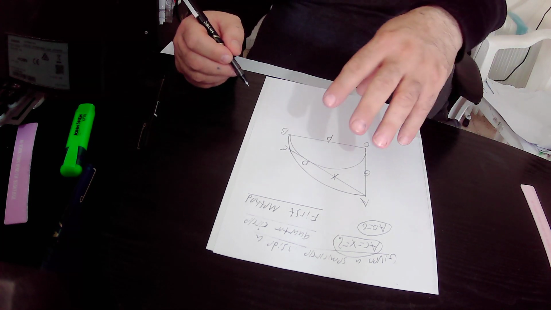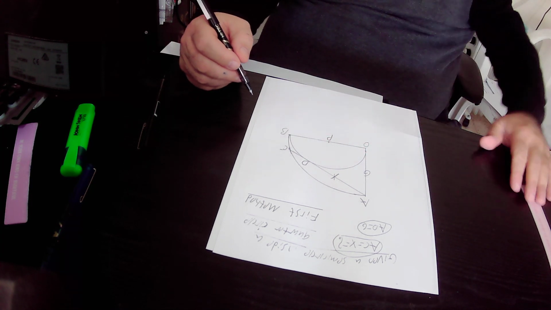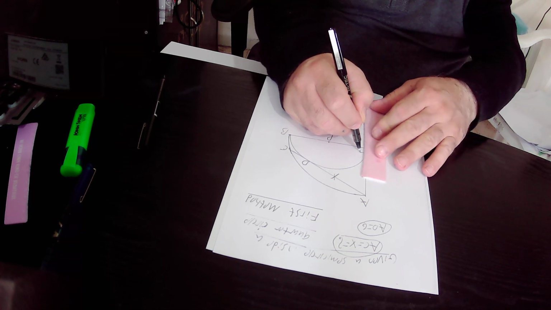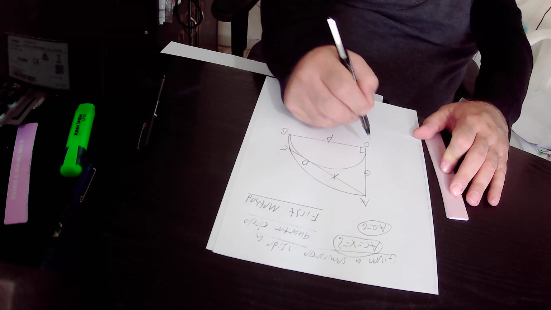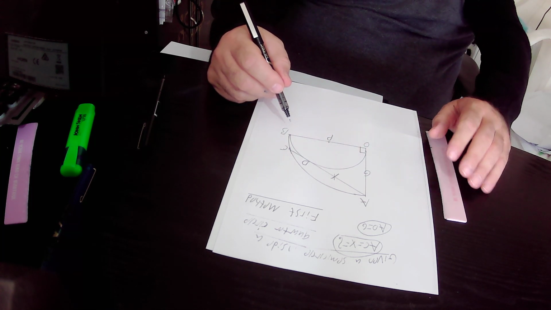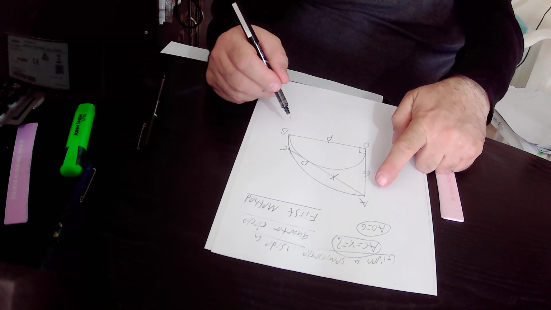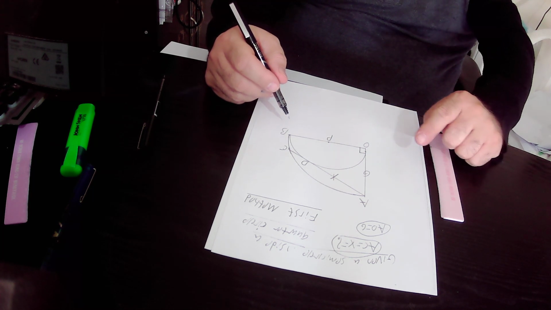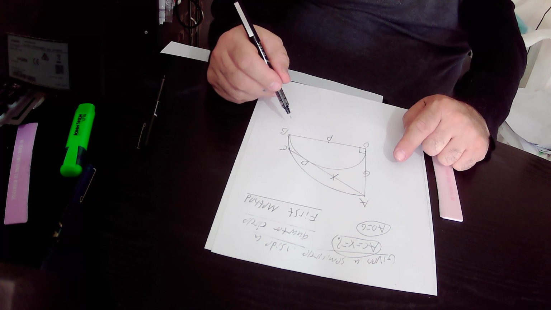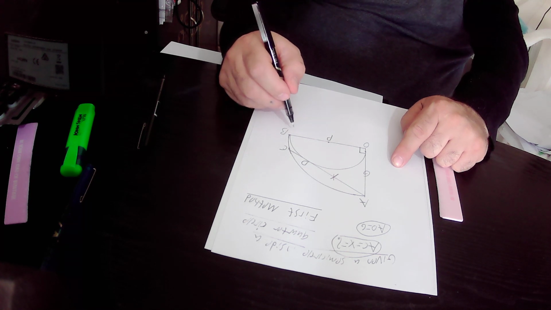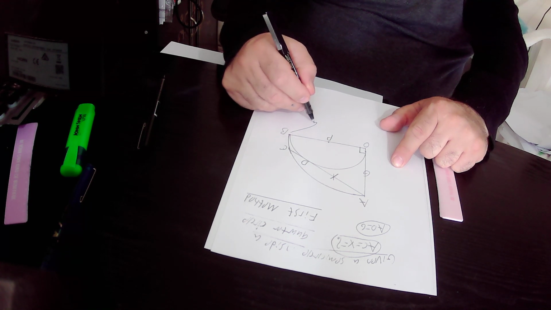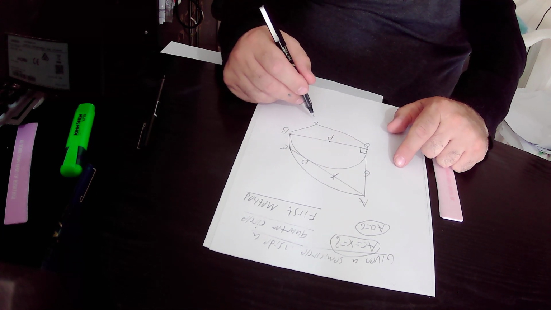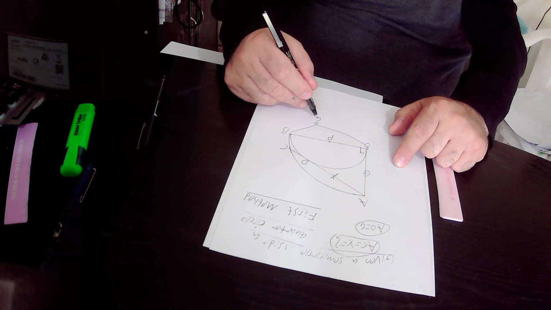Here, because AOB is a quarter circle, this angle must be equal to 90 degrees, and point O is the center of the quarter circle. Point A is on the quarter circle itself, that is to say OA is the radius of the quarter circle, equal to 6 units. For the same reason, OB is also a radius of the quarter circle, so it will also be equal to 6 units.